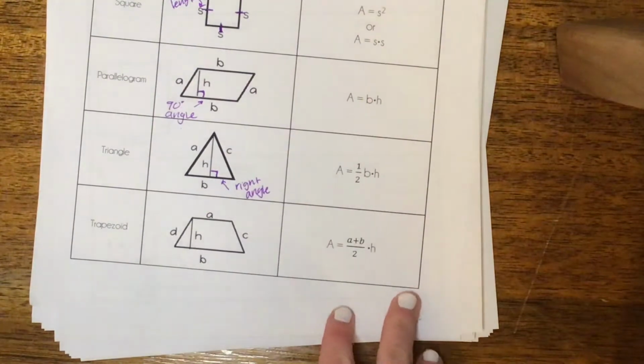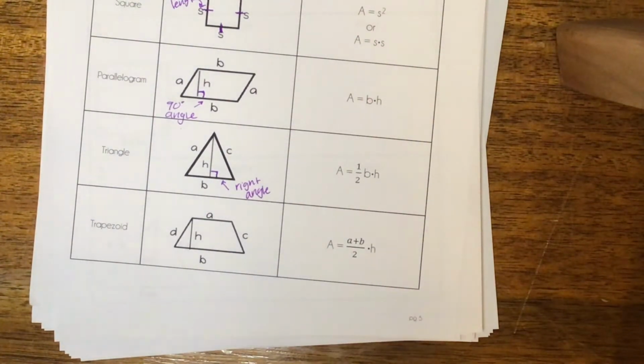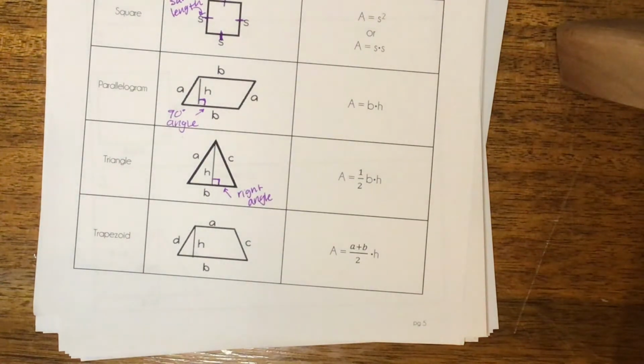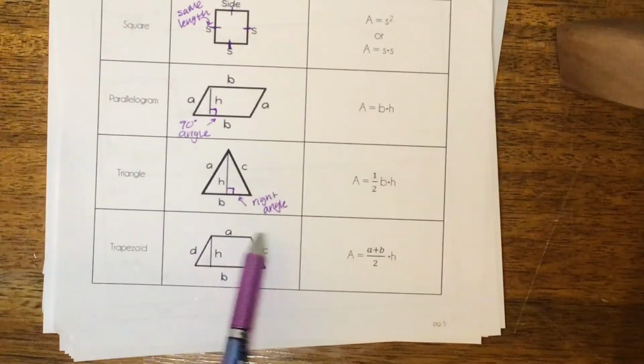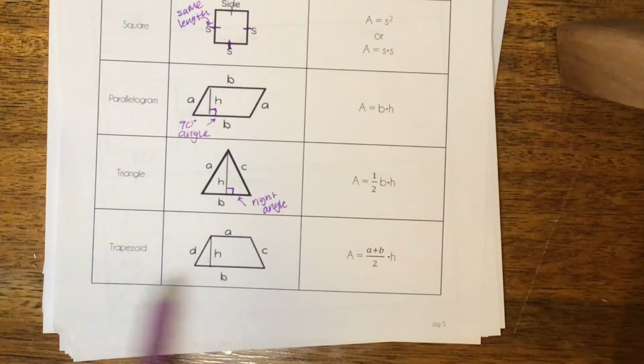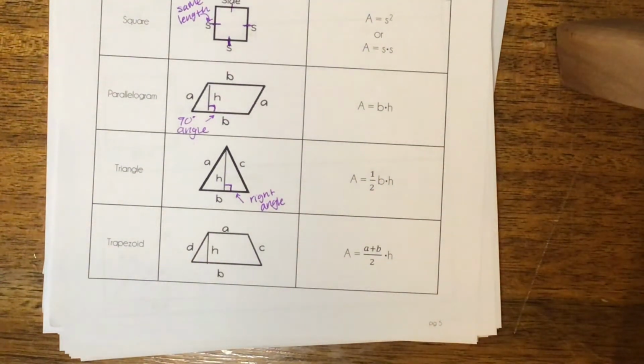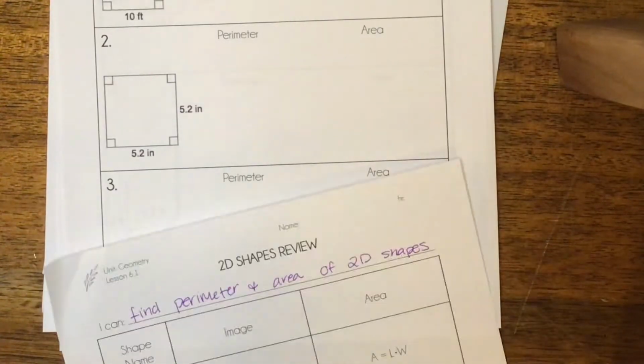All right, so the trapezoid. You could break it down into some triangles and a rectangle, fair enough. But there is a formula for it. So the area comes from taking this A length plus this B length, whatever that is, divide by 2. Then after you've done that, multiply by the height. All right, so those are our formulas for area. So let's get into some practice.